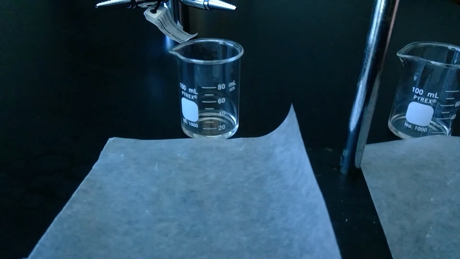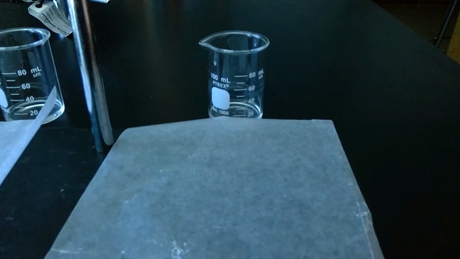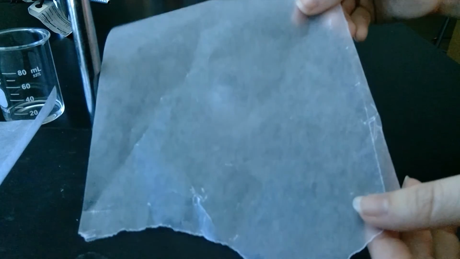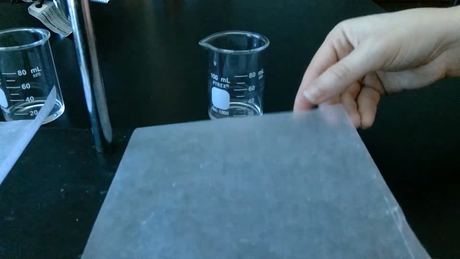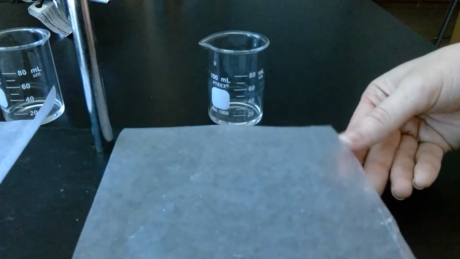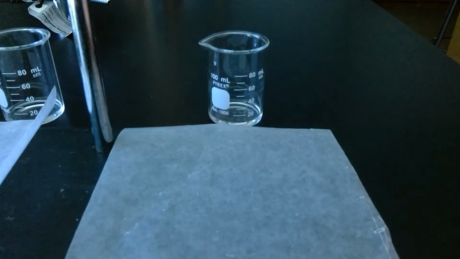So this one flattens. And finally, for hexane, this one also flattens and makes it very difficult to see, but the fact that you can't see it is just evidence that this flattens out on wax paper.